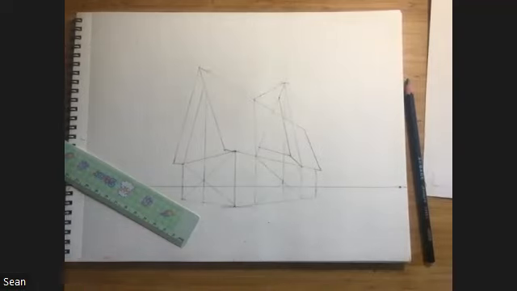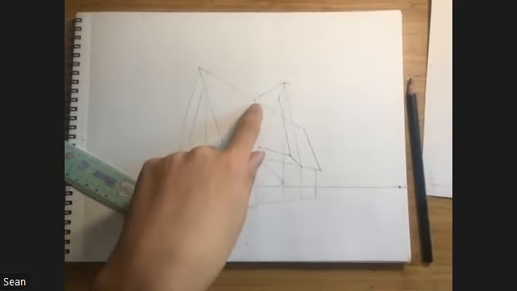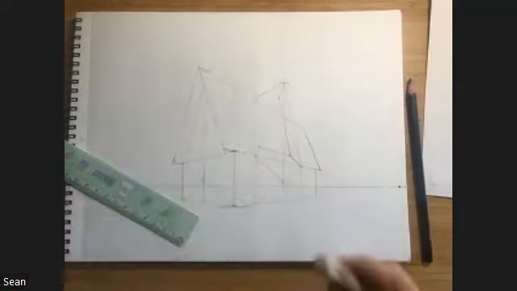So after you're done that, you can clean the lines inside. First up, we'll clean the line across. That is the roof.